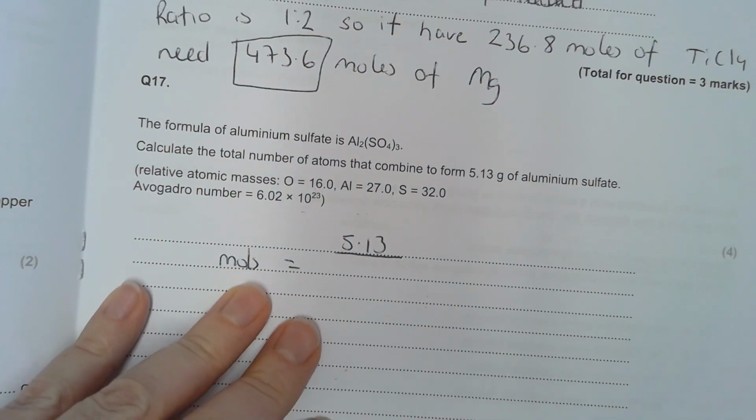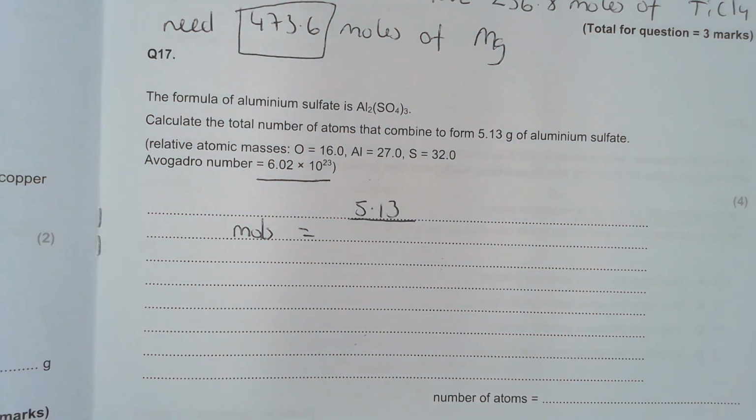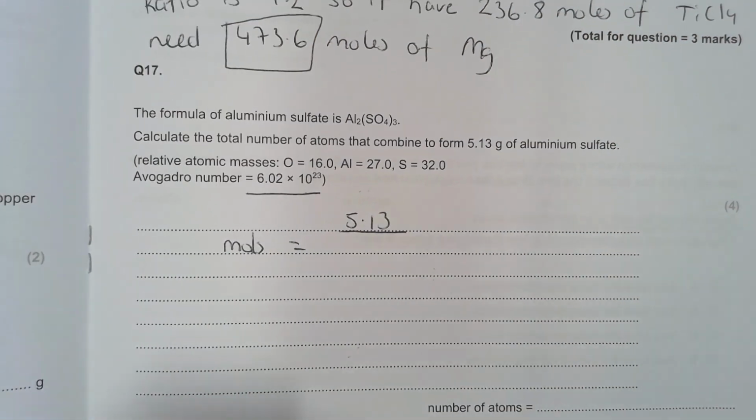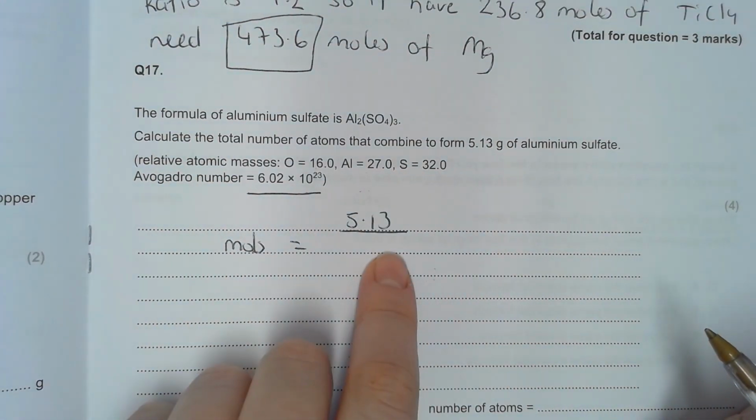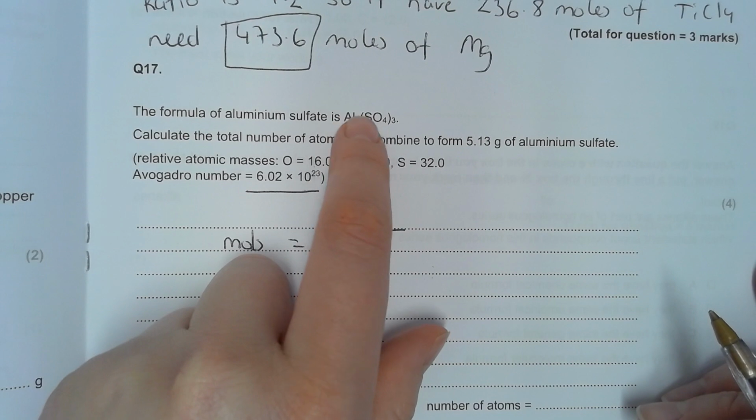The next one's a bit different. Again, if you're given this number, you have to use it. We're going to be using Avogadro's constant. And if I want to use Avogadro's constant, I always need to work out moles. So to work out moles, it's going to be mass divided by formula mass. I'm going to work out the formula mass with you here.